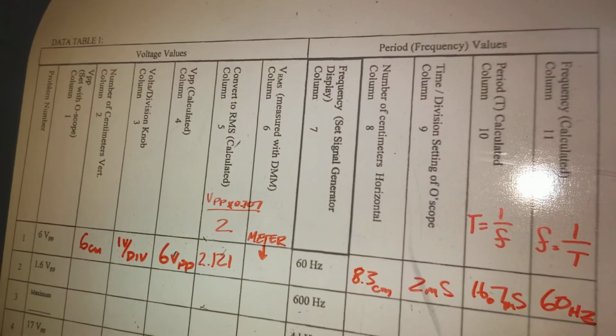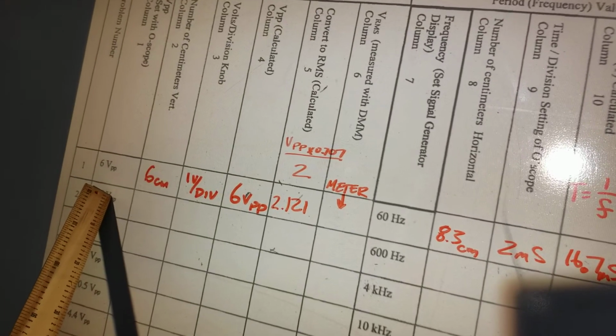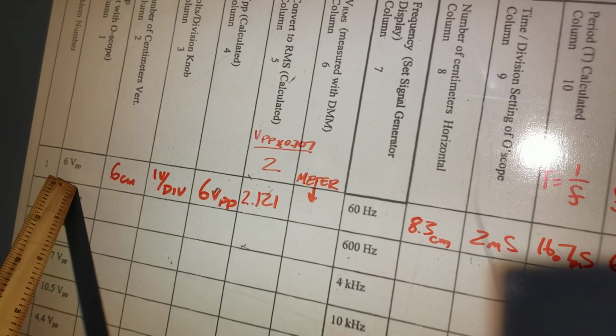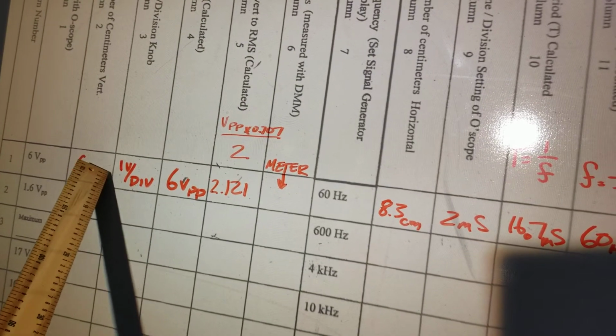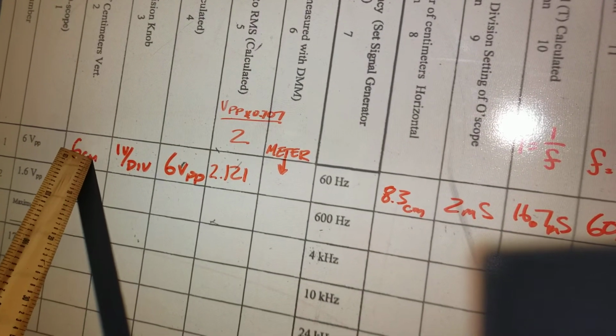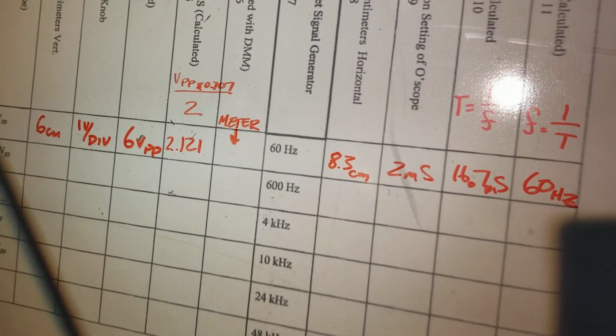So the idea of the chart here is we're going to start out here, and my given voltage is 6 volts peak to peak. What that means, if I have this on 1 volt per division, it's going to be 6 centimeters high. I take column 1 times column 2 equals column 3. That's 6 volts peak to peak.